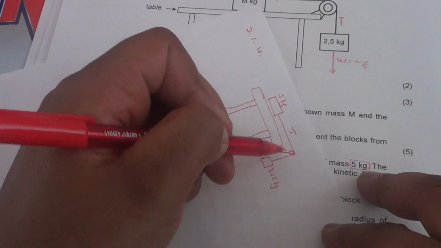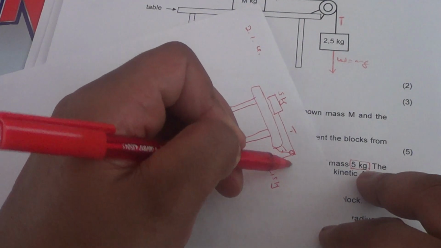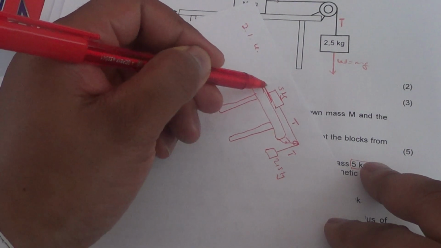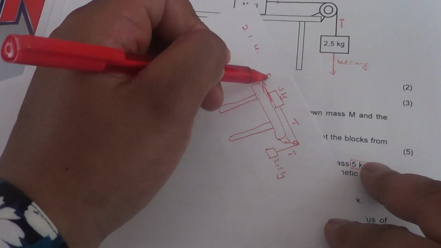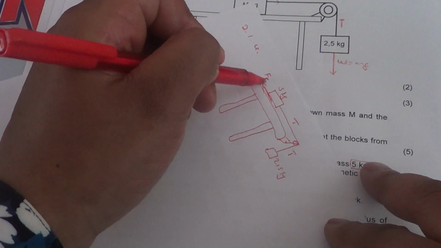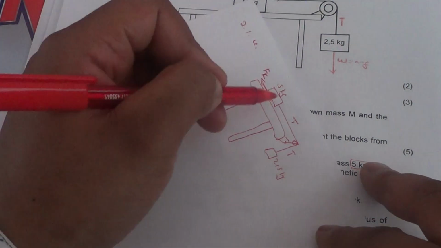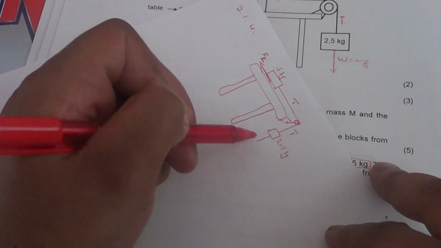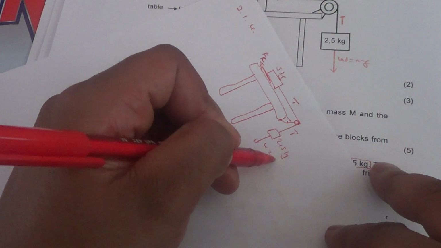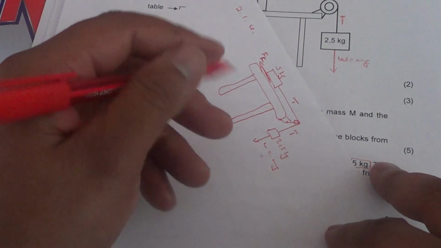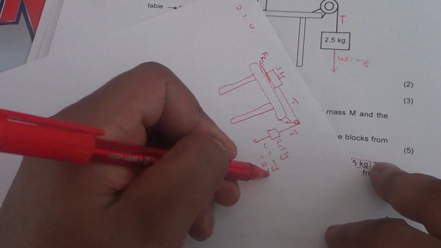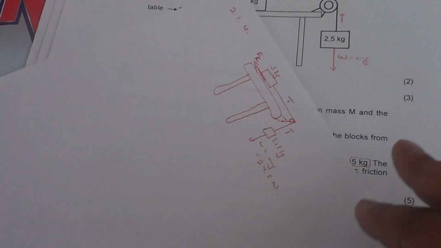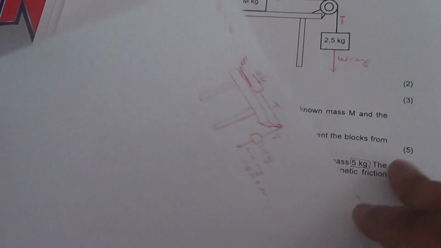So we have a tension there, which is certainly the same as the tension over there because of that frictionless pulley system. Now there's kinetic friction here. We can write Fk here to signify the kinetic friction. Let's just leave the diagram and not complicate it further. So this one is going to be the weight of this 2.5 kg box, which is mg, and we calculated 24.5 newtons. But you can do the calculations if you want. It's not really a big deal. So this is now the new scenario.